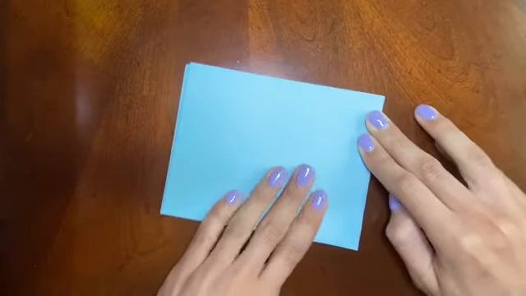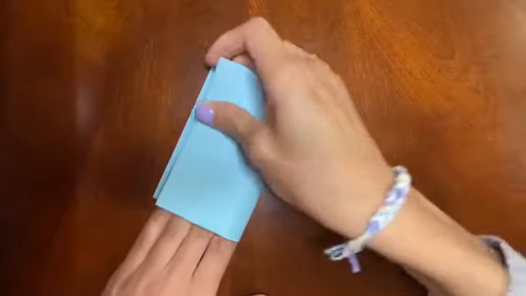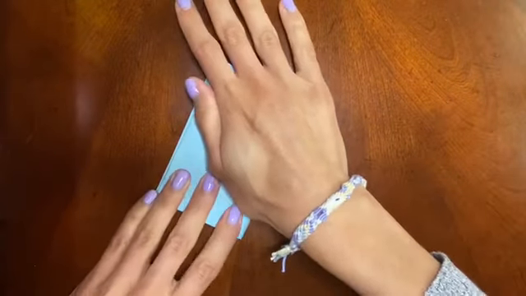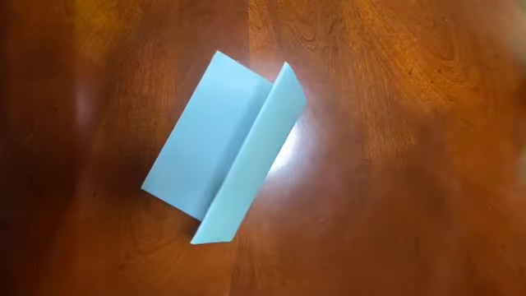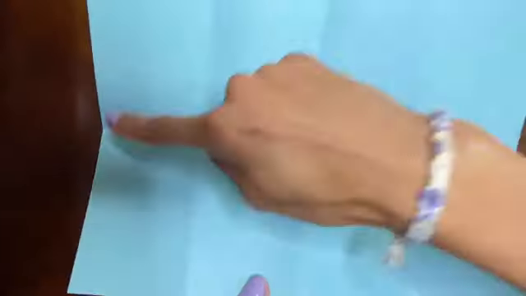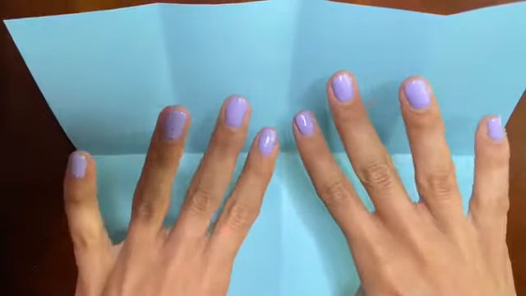Awesome. The next thing I'm going to do is fold it again. So now it's much smaller. Then I'm going to open up and I should have 8 different rectangles. 1, 2, 3, 4, 5, 6, 7, 8. Awesome.